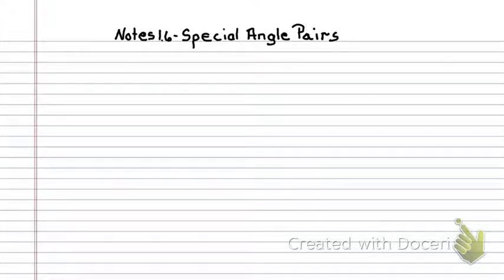The last lesson had to do with learning relationships among angles and how to name angles. In today's lesson, we're going to be talking about special angle pairs.